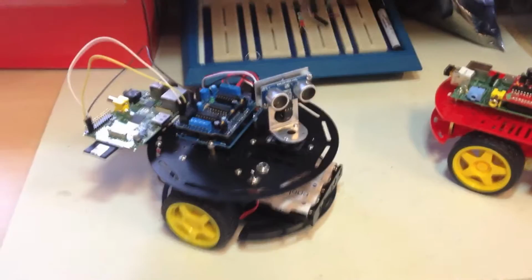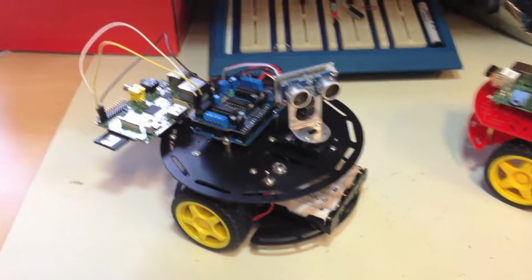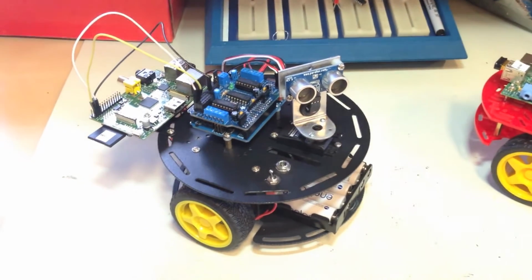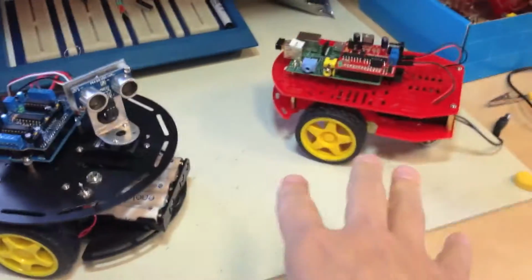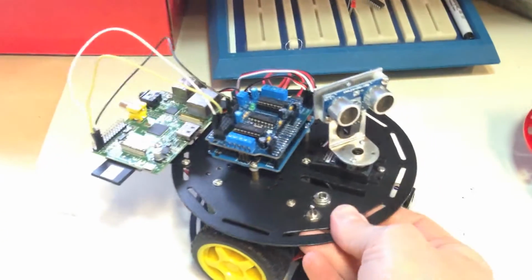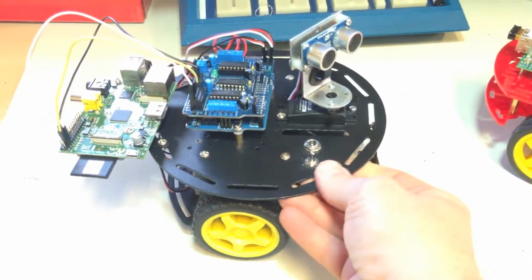Okay, now that we've seen the robot in action, let's actually talk about the hardware platform that I used, some of the trials and tribulations of what I ran into, and you'll notice I've got two robot chassis here, so I'll talk about that little experiment in a moment as well. This is the chassis that I used in the experiment.